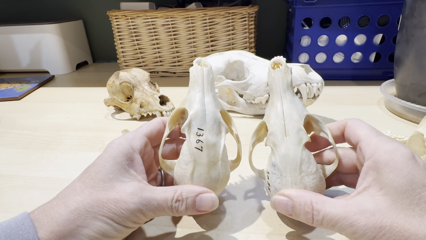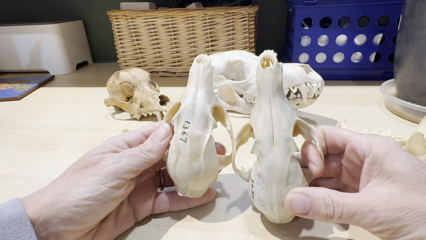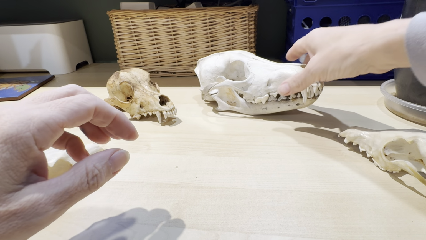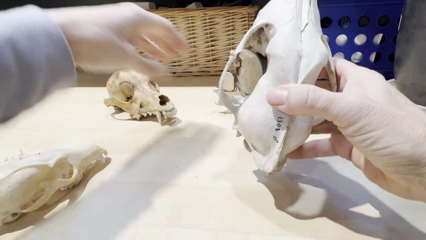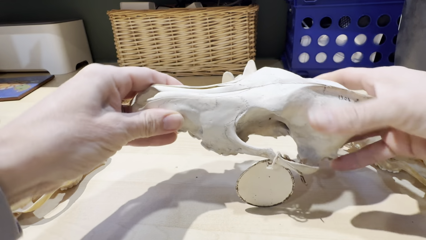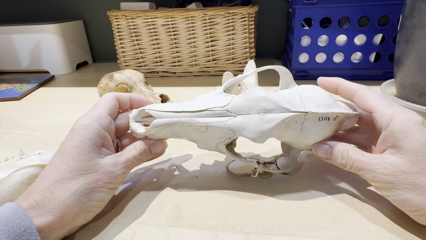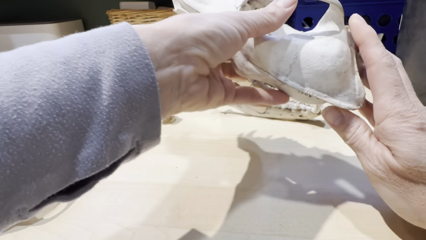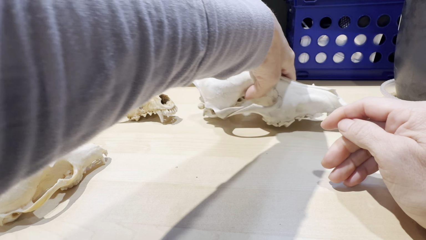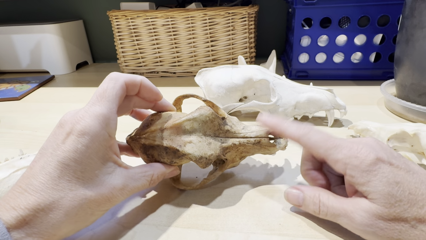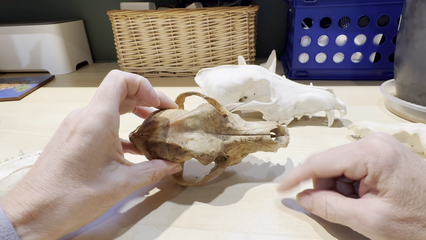If you look at the shape of those skulls, that rostrum in both cases is quite narrow. But if we look at the skulls from this coyote here, we'll see that the rostrum is just much more robust. Of course, the domestic dog takes on a variety of different forms. Still, it has a more robust rostrum.